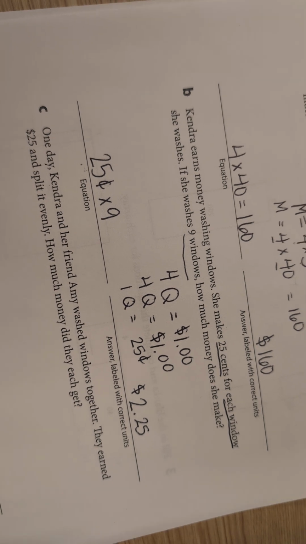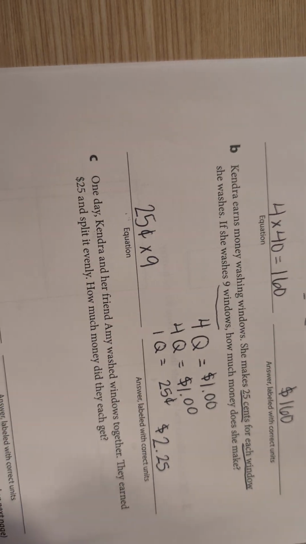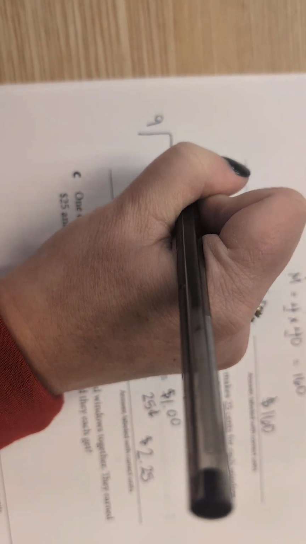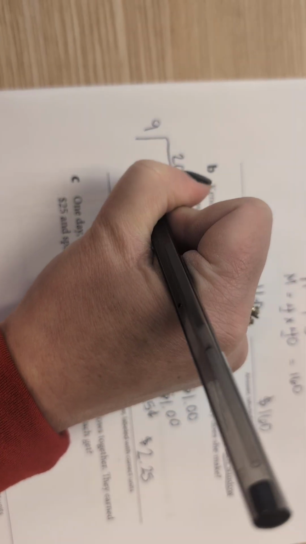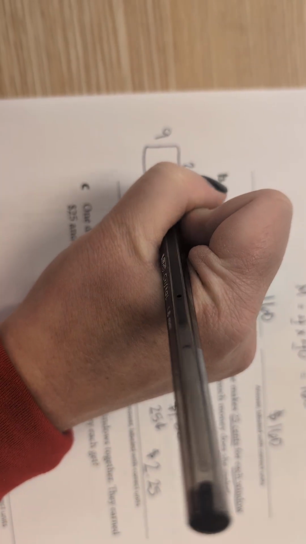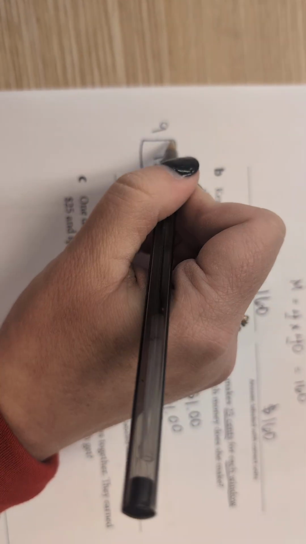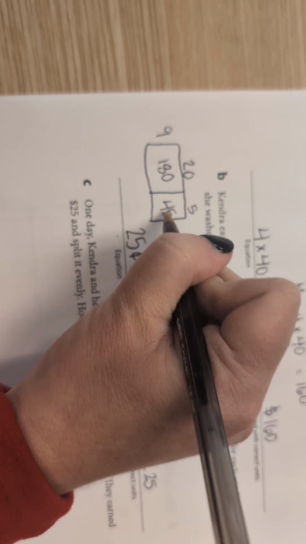Another way to do this, if you are not sure about how many quarters equals $1, is that you could multiply 9 times 25. I would split up the 20 and the 5 and do an array. And 9 times 2 is 18 and put a 0 on the end. And then 9 times 5, because if this side is 9, this side is also 9, equals 45.